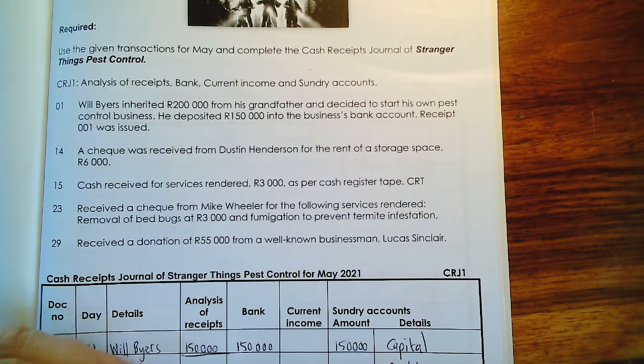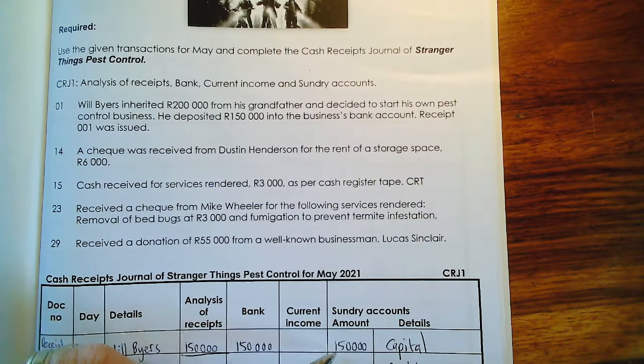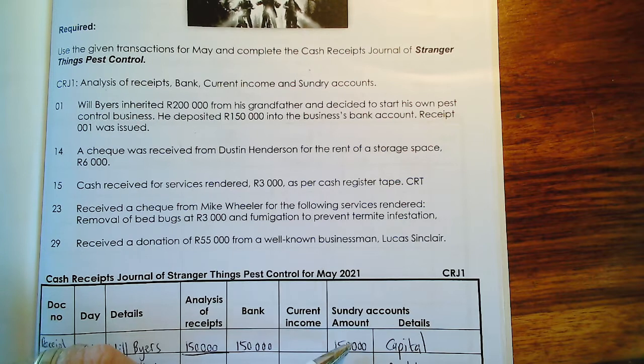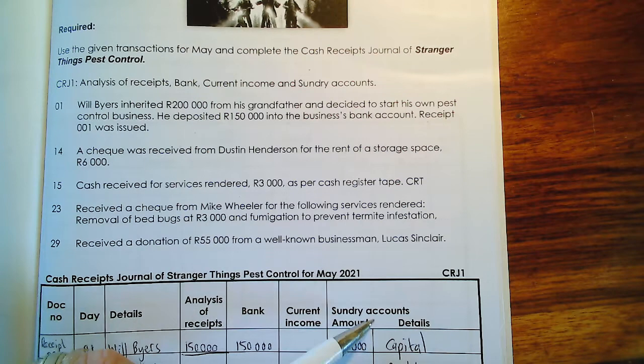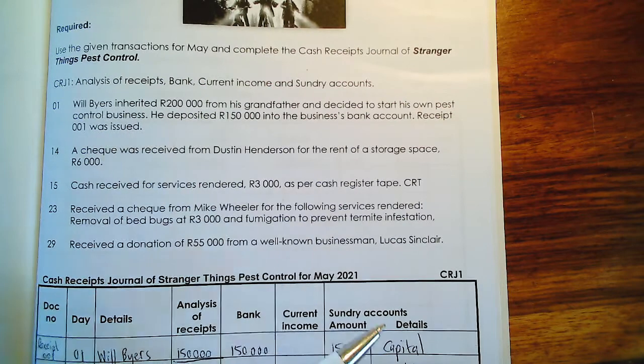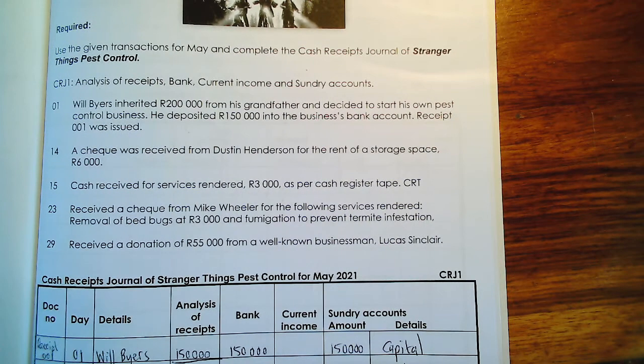It is not for current income, so we leave that space open. And we put the 150,000 under the amount of sundry accounts. And what was it for? It was a capital contribution, so the account is called capital that we write in the details. So that's a full transaction on day 1.